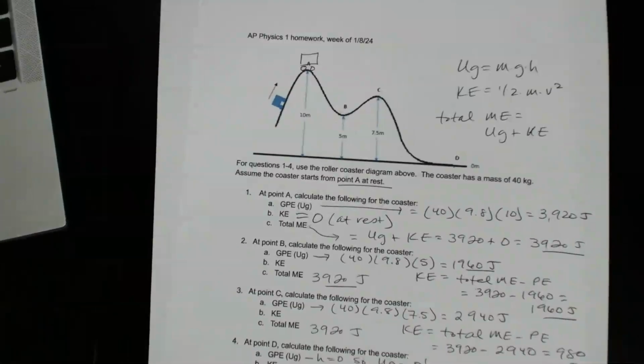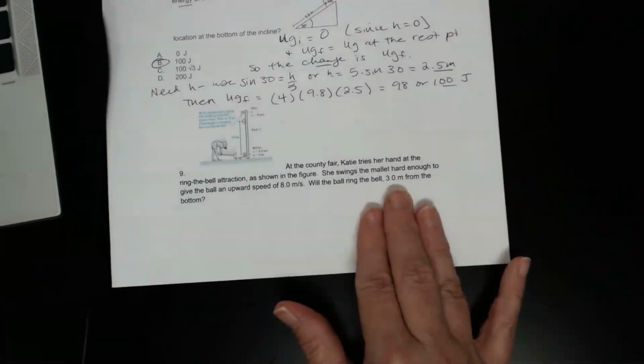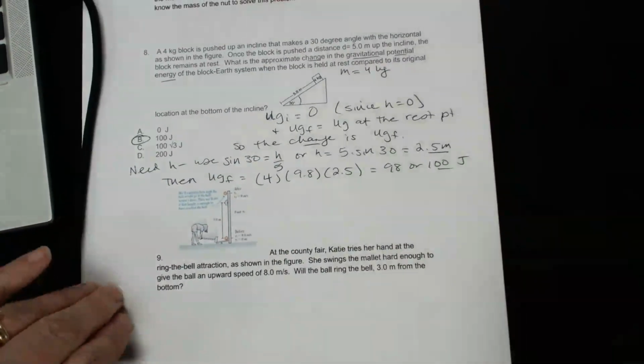Okay, let's look at number 8. Hang on. Let me find my paper. Okay. Number 8's another one with an incline, so I figured those two kind of went together. And this is one that is an AP topic question.